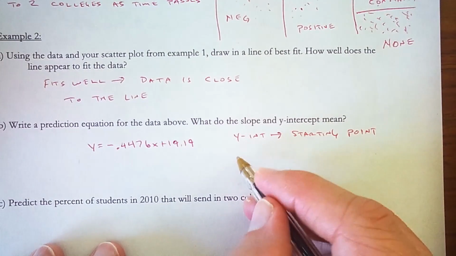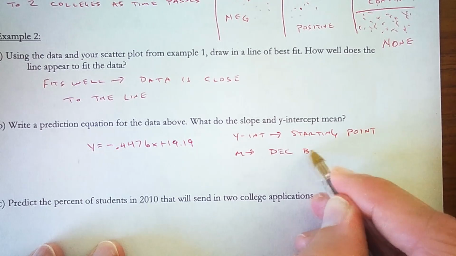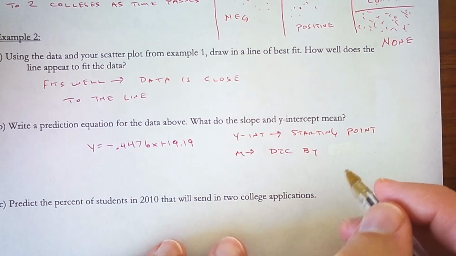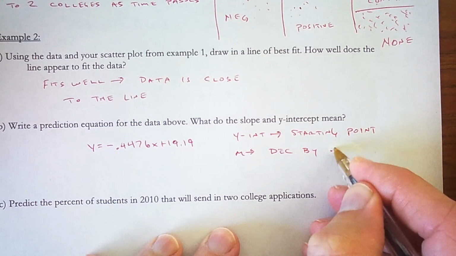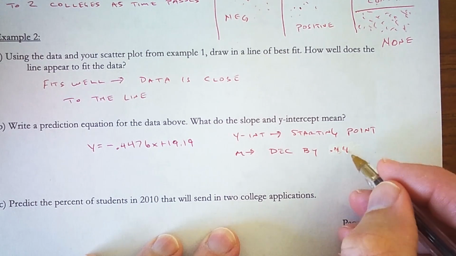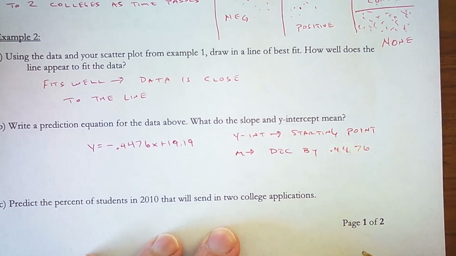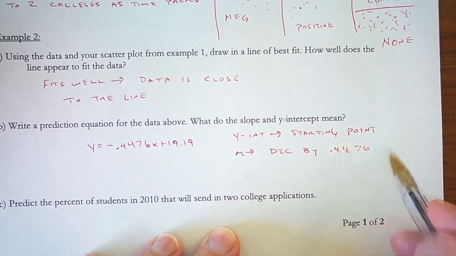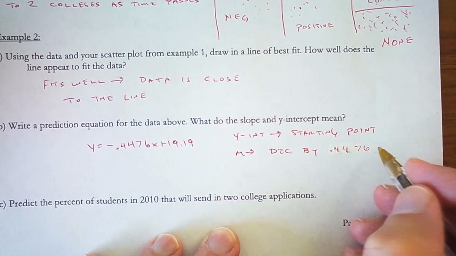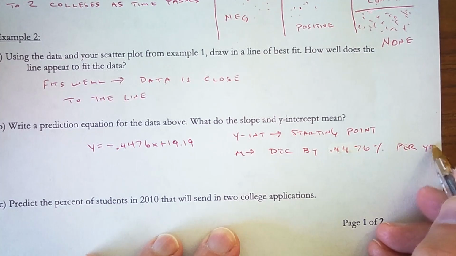And it's also saying that for the slope, it is decreasing by 0.4476, and that's what happens when I write a wrong number. So it's 0.4476% that it's decreasing by per year.